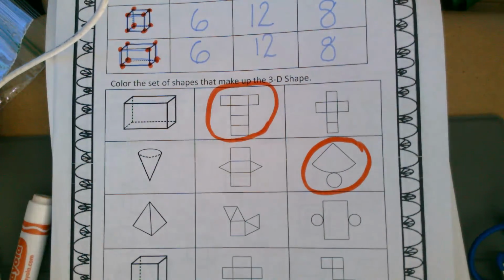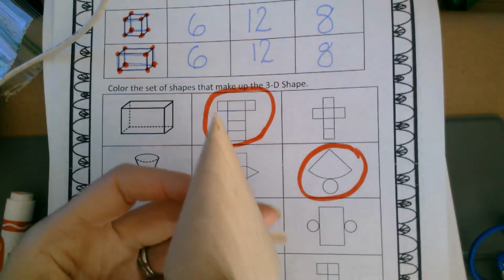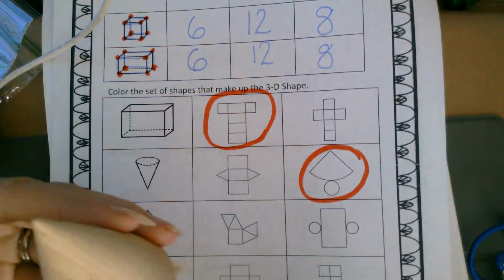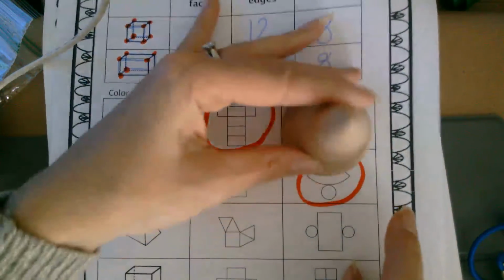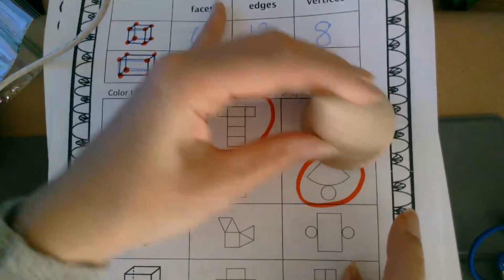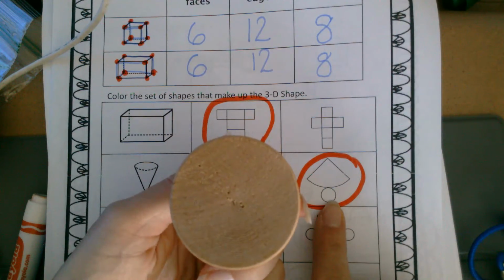If I took this cone and it had something going around it, I could cut, and I'd unfold it, and the bottom would look just like this. Okay, and then the face is a circle.